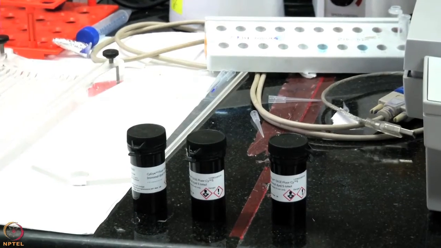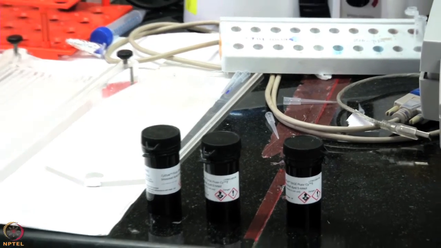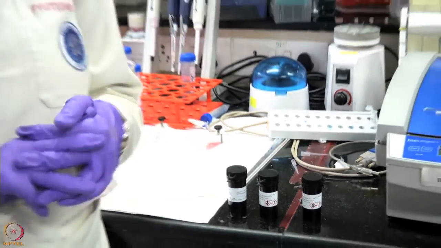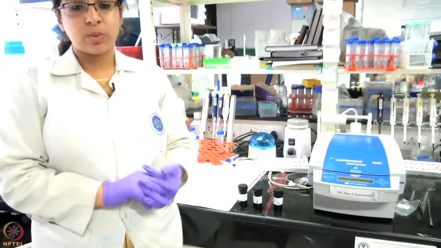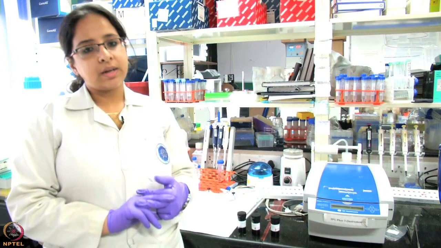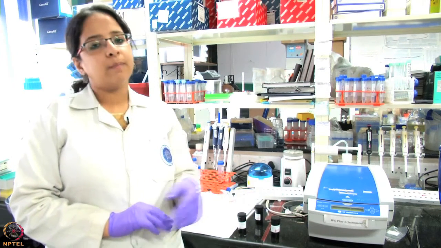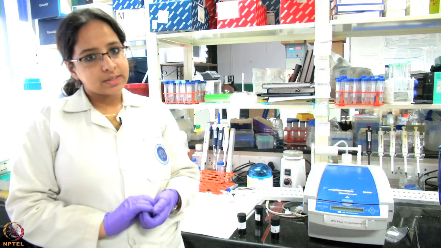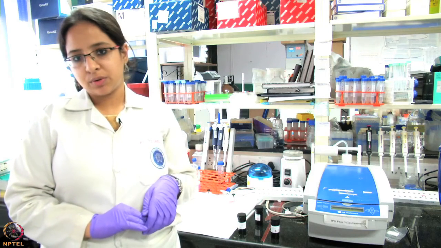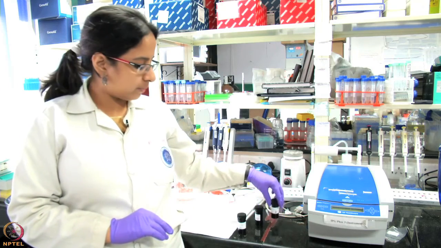So, normally what we do, suppose in case of 2 samples we have and we want to label 50 microgram of each with a dye. So, we will take 50 microgram of a sample and then we will add Psi-3 for example in one case. The next sample, we have a treated sample, we will again take 50 microgram of our sample and we will add our Psi-5 dye.